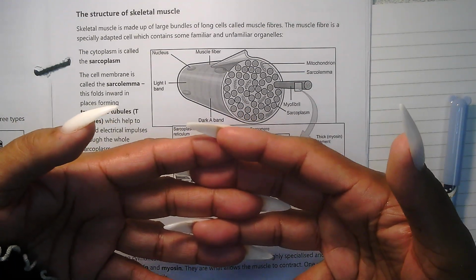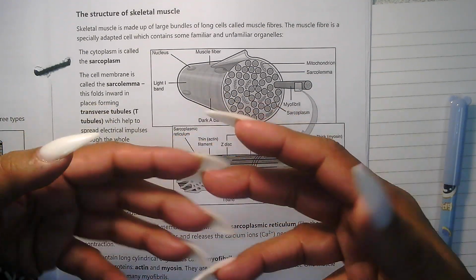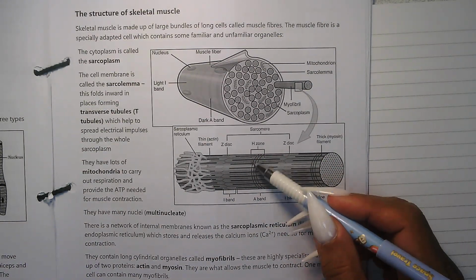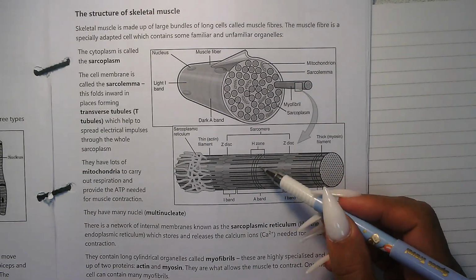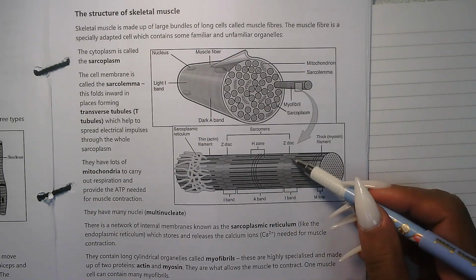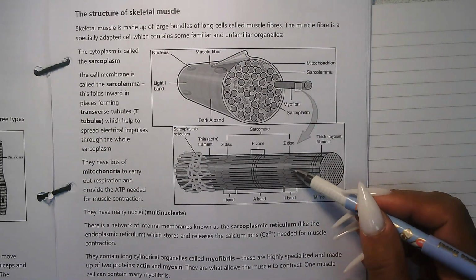Where they overlap, which is a bit like where my fingers are overlapping, if you've got thick and thin filaments, that area will be a dark band. It will appear dark on the striations because you've got thick and thin filaments there. Where you've got a lighter band, it might be that you've only got the thin filaments there.